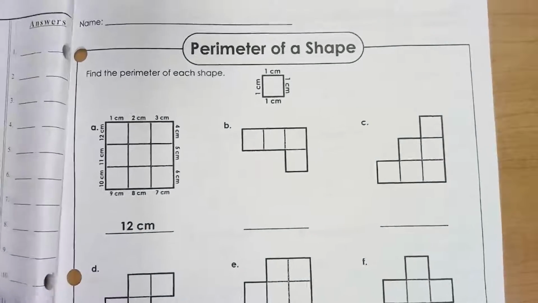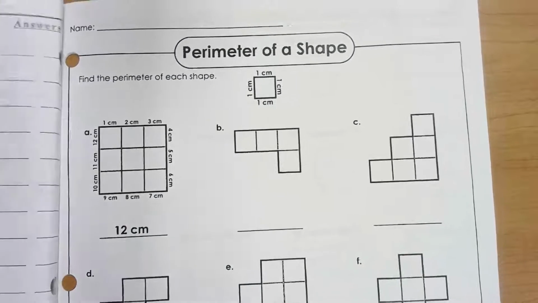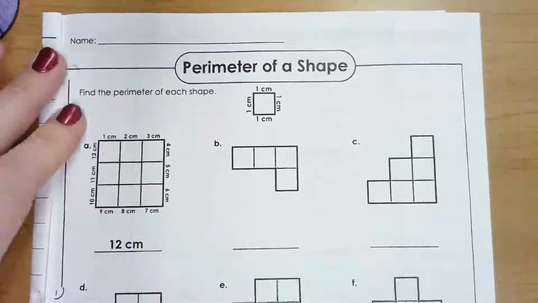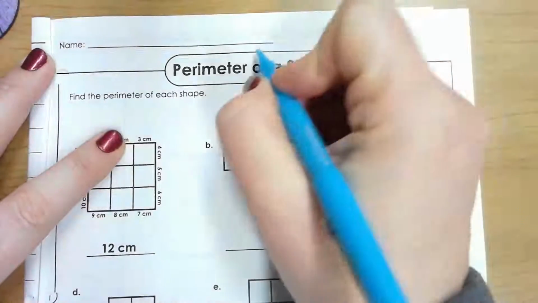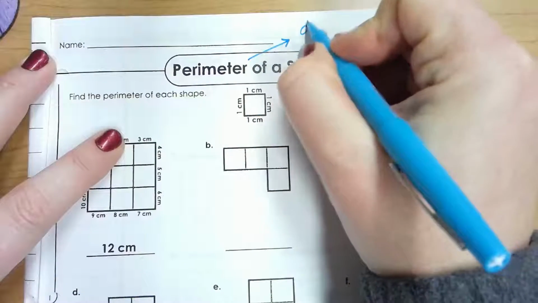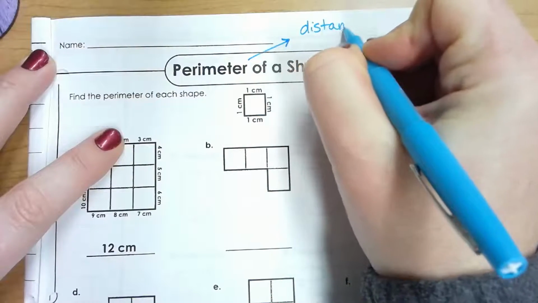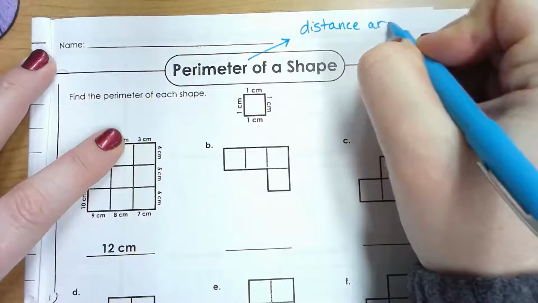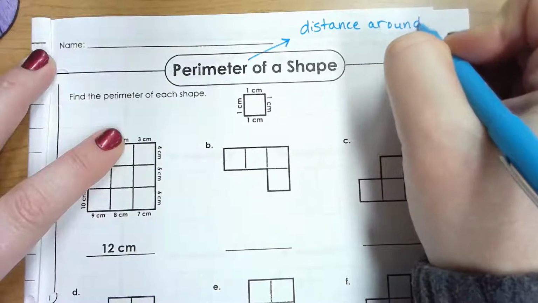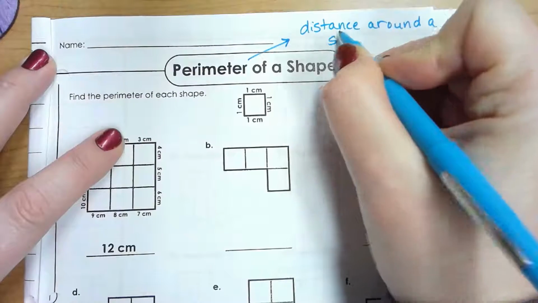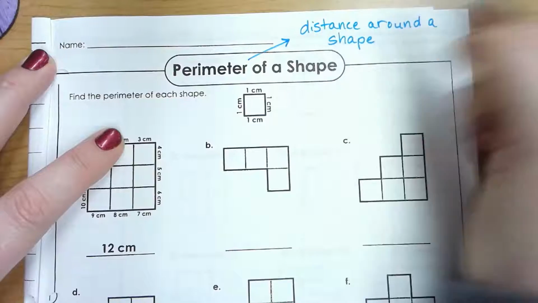All right, so let's just review what the perimeter of a shape is. If you remember, perimeter is the distance around a shape.